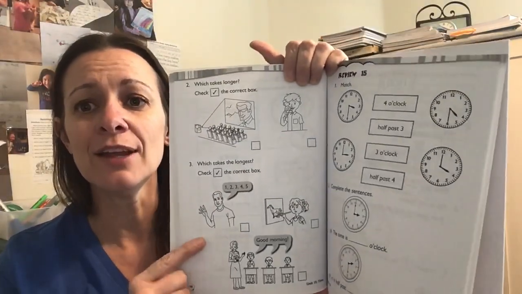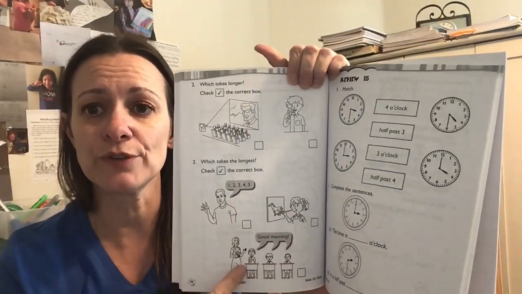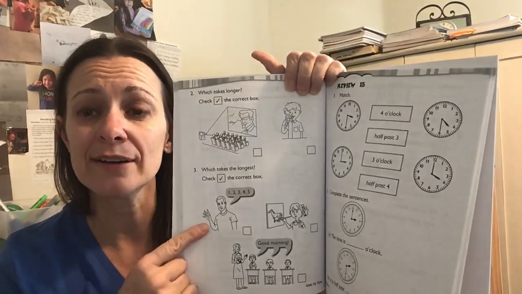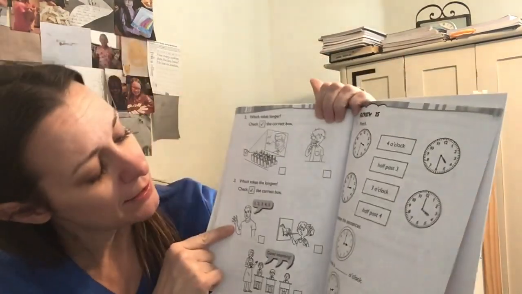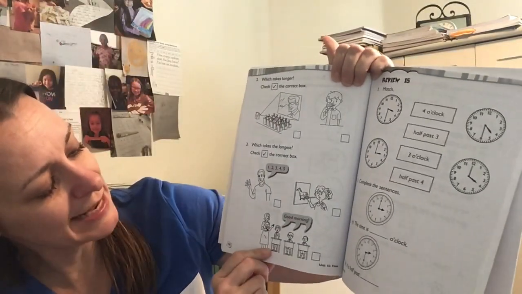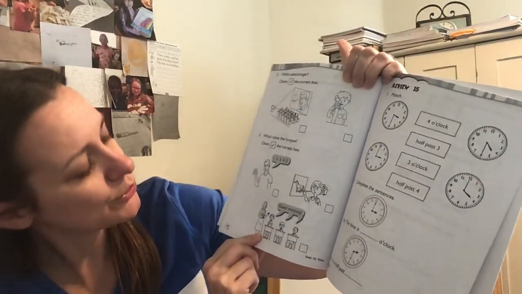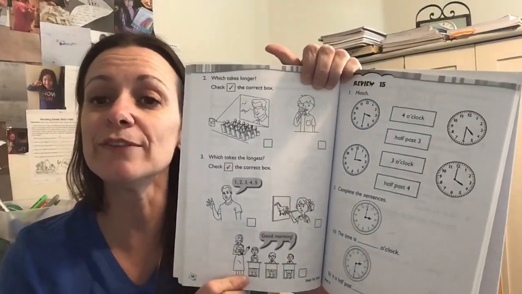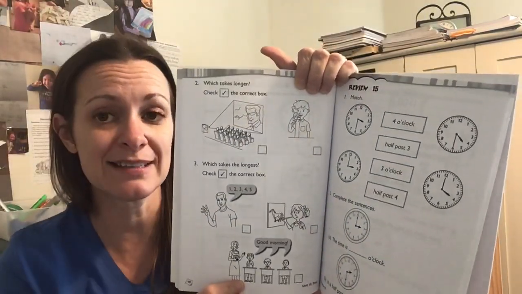And then your other one, you have 3 pictures to choose from. What takes longer? Counting to 5, painting a picture of a horse, or saying good morning to your teacher. Which one of those things takes the longest amount of time?